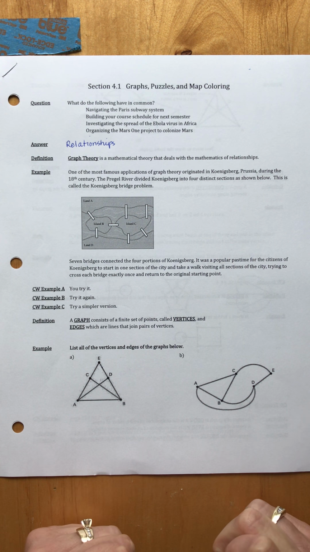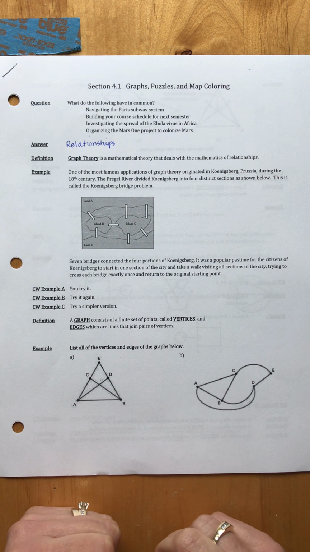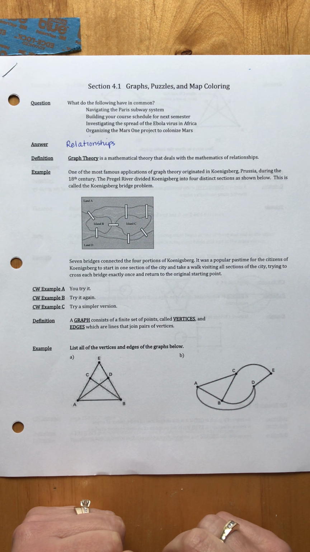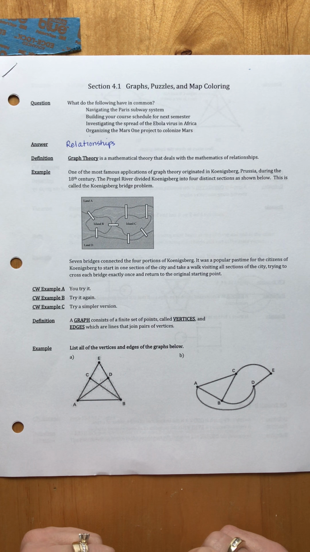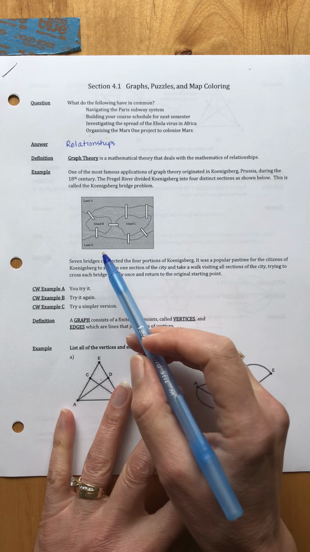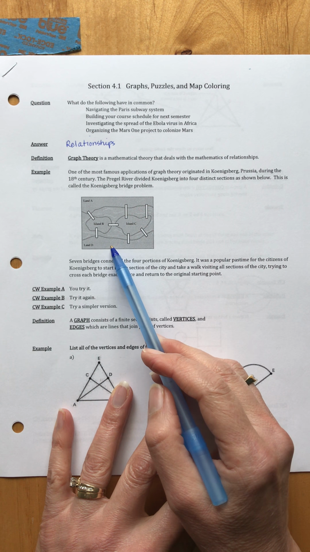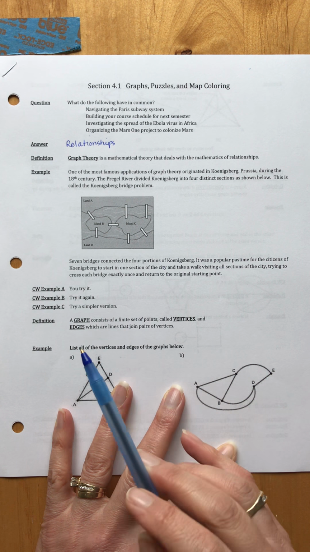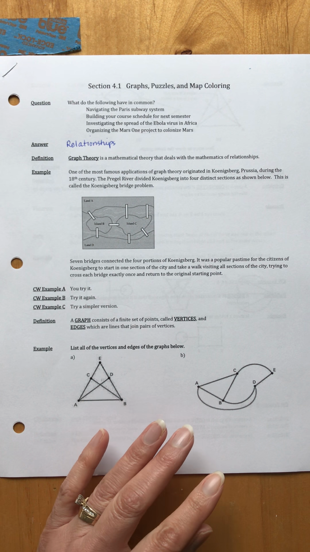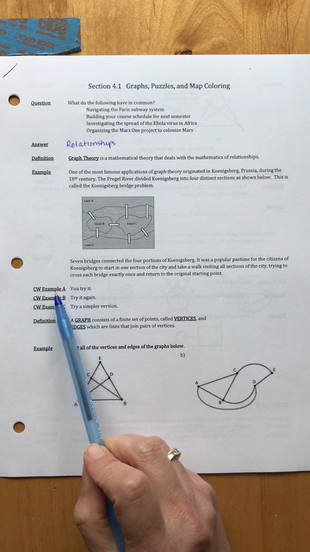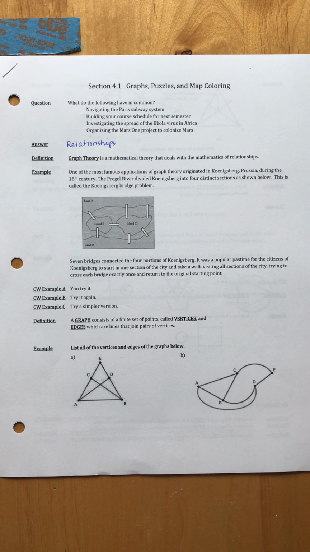It was a popular pastime for the citizens of Königsberg to start in one section of the city and take a walk visiting all sections of the city, trying to cross each bridge exactly once and return to the original starting point. So you have to cross each bridge once, you have to visit each piece of land, and you have to start and end in the same spot. What I want you to do is get out your classwork and try the first example, and then tune back in and we'll talk about it.